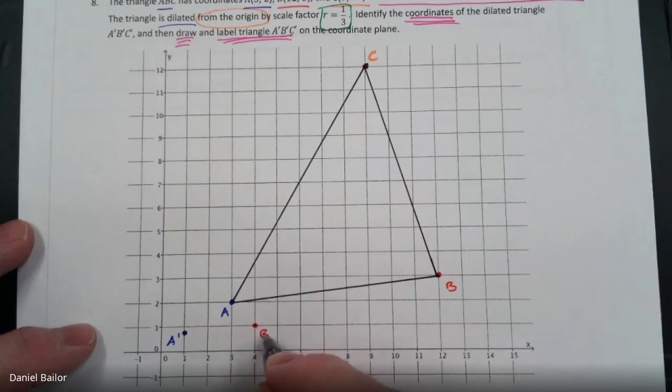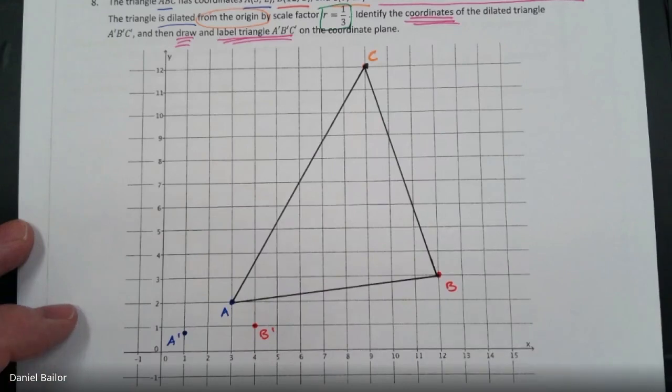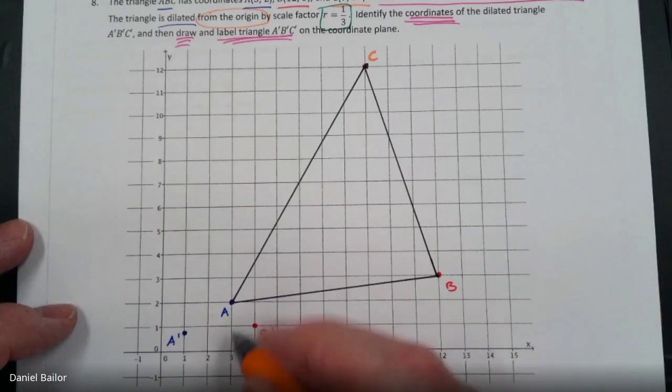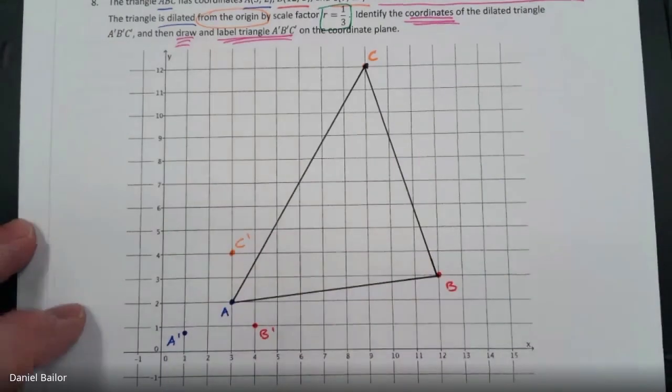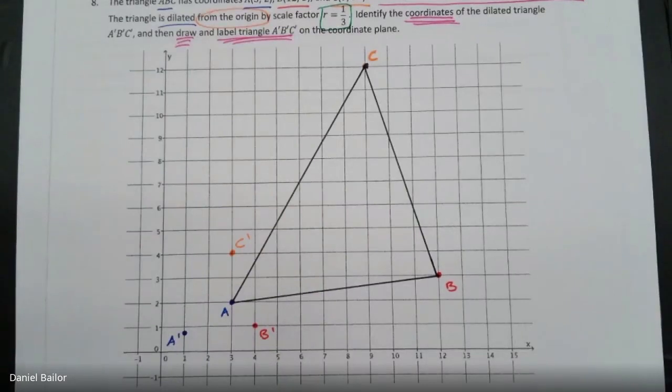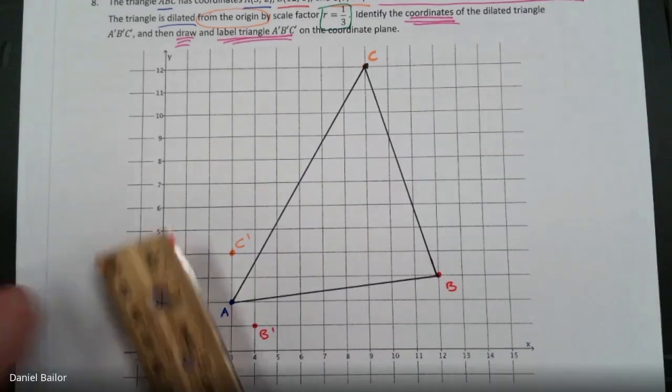So B prime goes right there. C prime, the coordinates were 3x, 4y, so 3 on the x, 4 on the y. There is C prime. So I found the coordinates. I drew the coordinates. Now I need to draw the triangle.